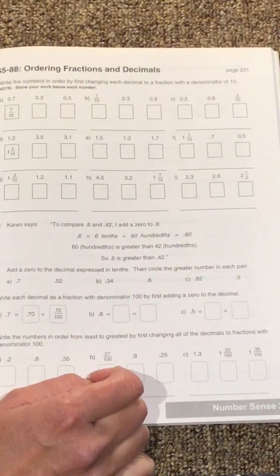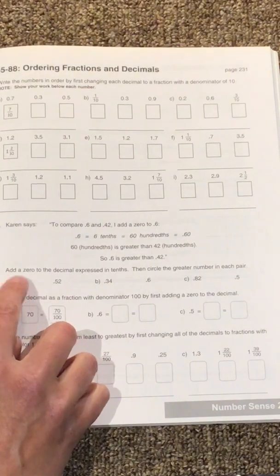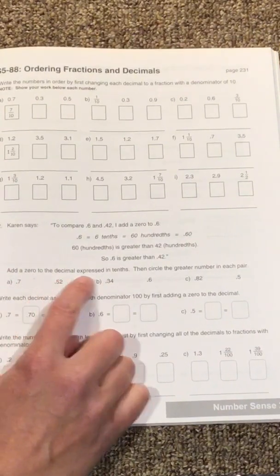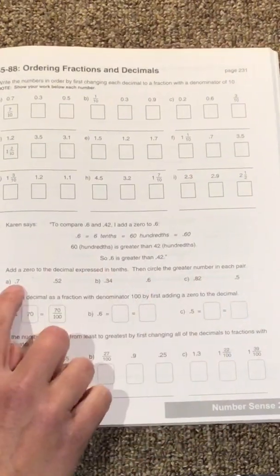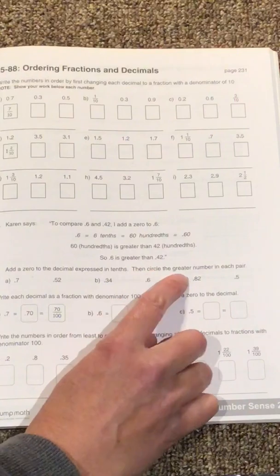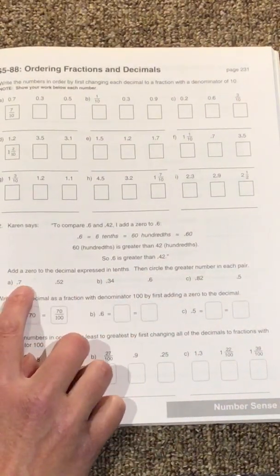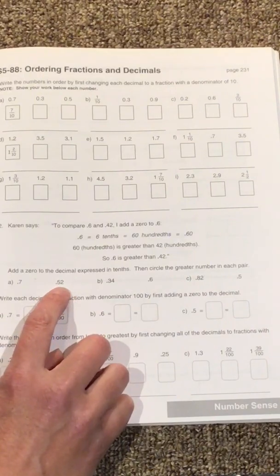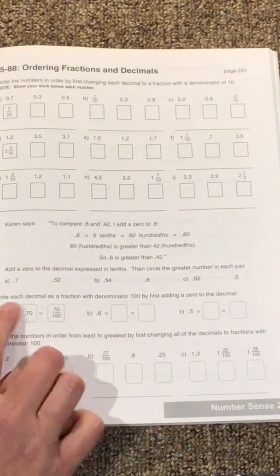So what they're asking is for you to put a 0 for each of the decimals that are just a tenth. It says add a 0 to the decimal expressed in tenths. So these guys that only have 1 digit here, you're going to put a 0 after each of those. Then circle the greater number in each pair. So between 0.70 and 0.52, which one is bigger? Okay, circle the big one.